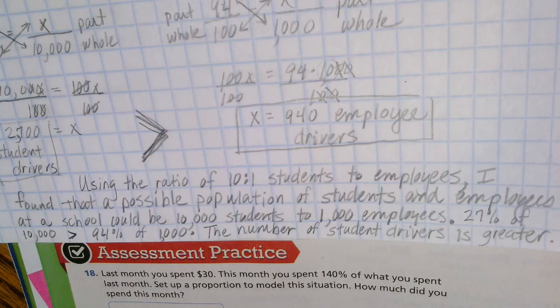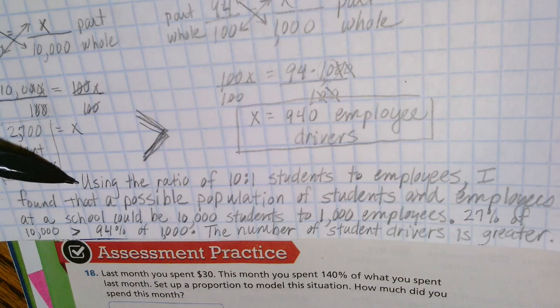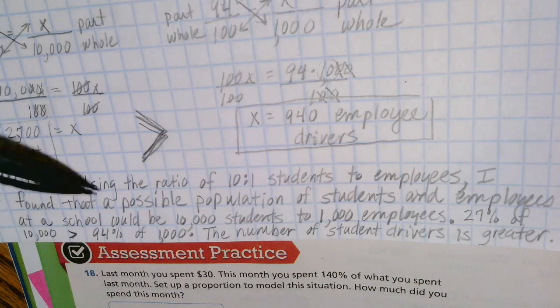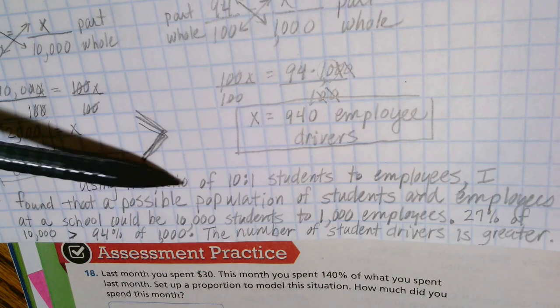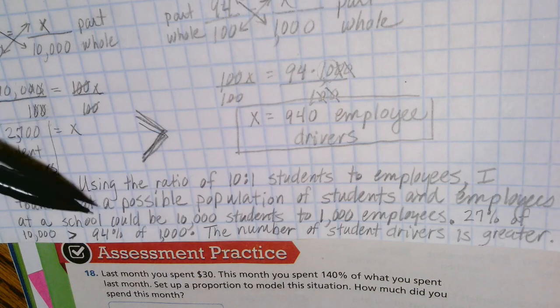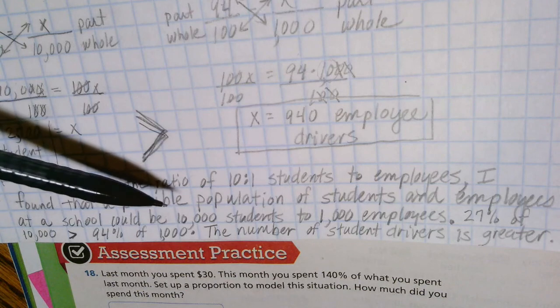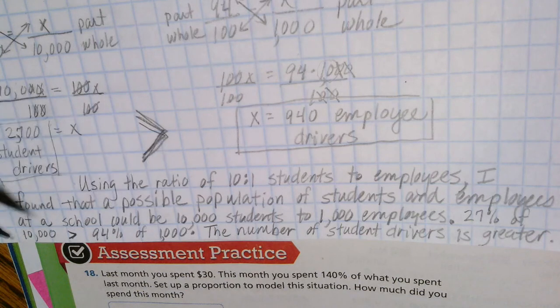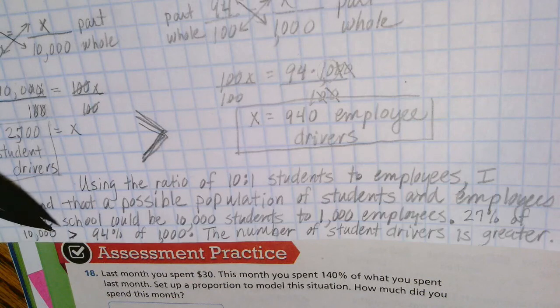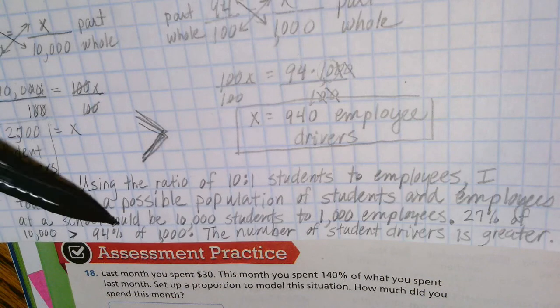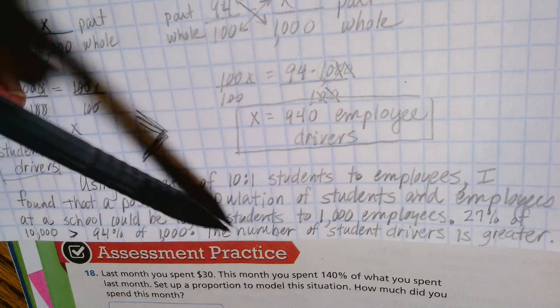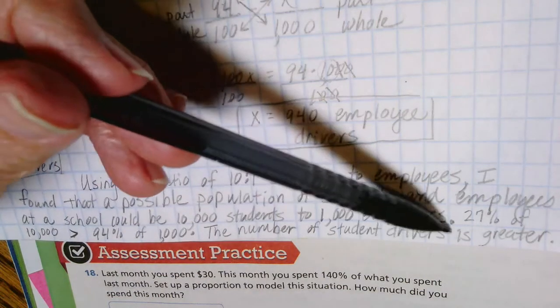This was not an easy problem, and this is not a short explanation. Using the ratio of 10:1 students to employees, I found that a possible population of students and employees at a school could be 10,000 students to 1,000 employees. 27% of 10,000 is greater than 94% of 1,000. The number of student drivers is greater.